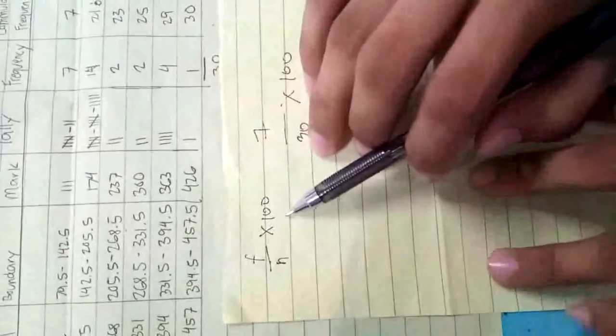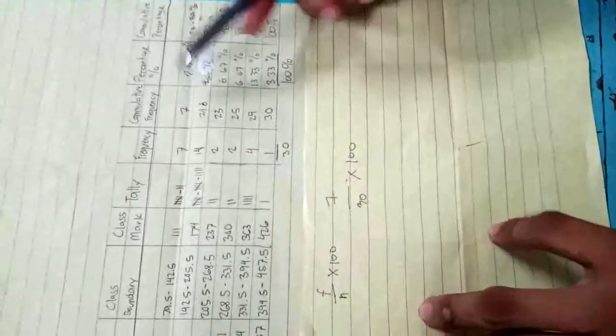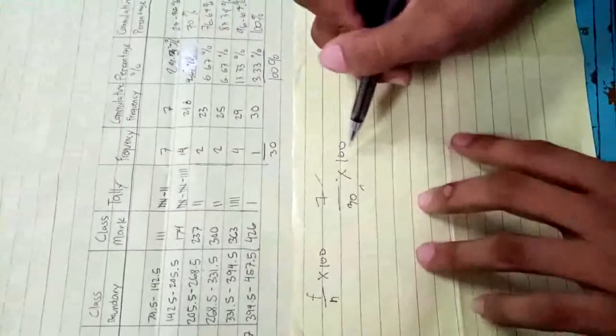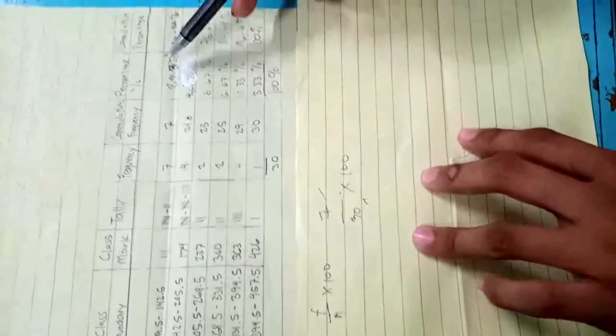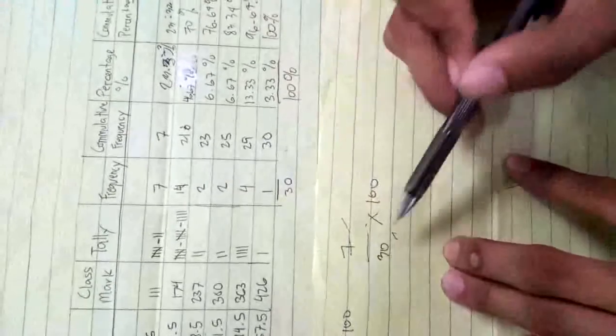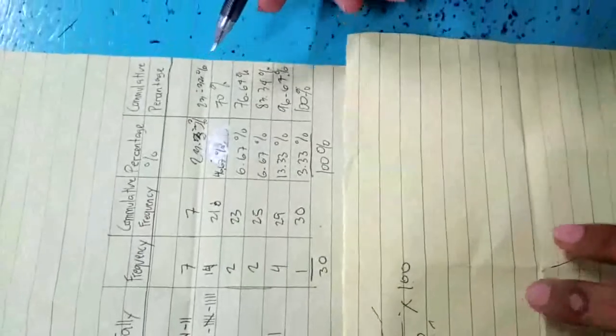So for getting the percentage, we have a formula which is F over N times 100. F stands for frequency. So our F is 7, then our N is 30, then multiply by 100, equivalent to 23.33%. Then 14 divided by 30 times 100 is equivalent to 46.67%, and so on. So the next is the cumulative percentage.